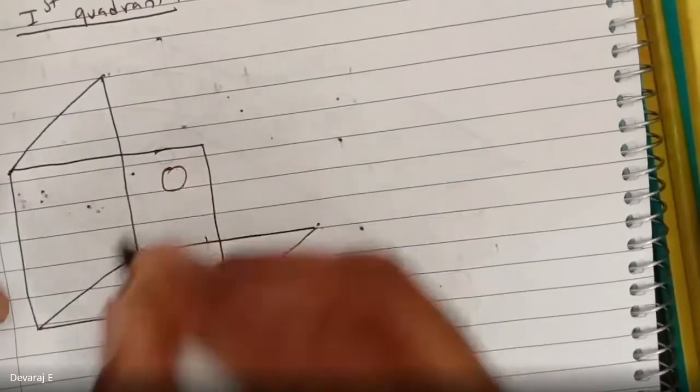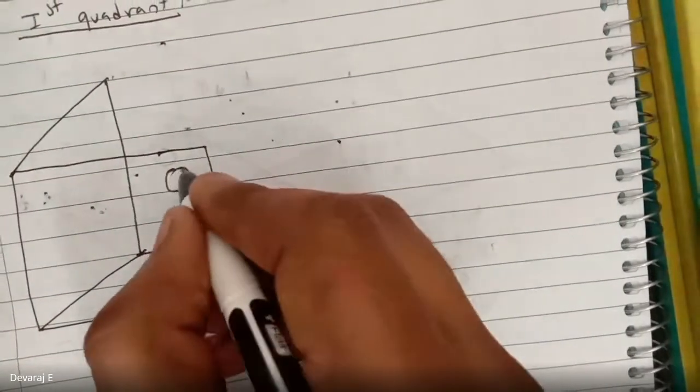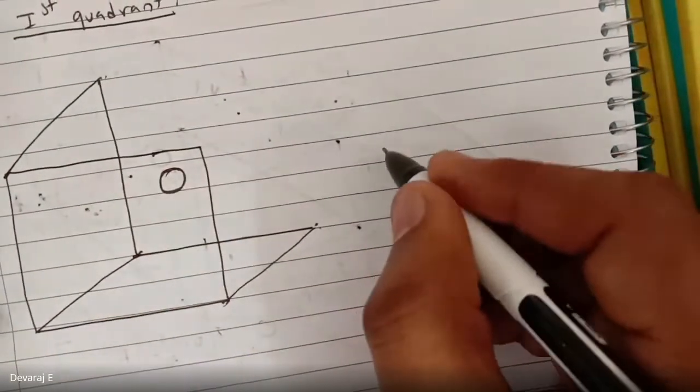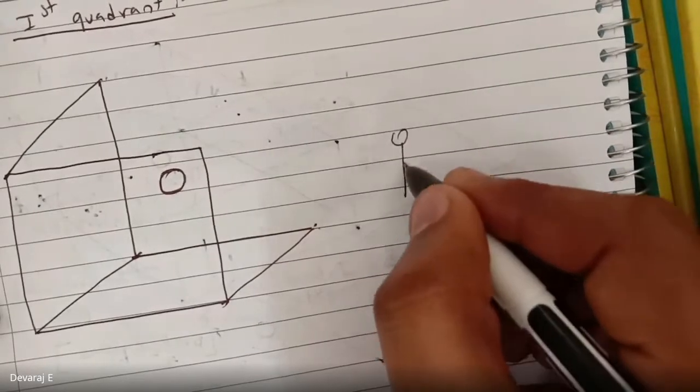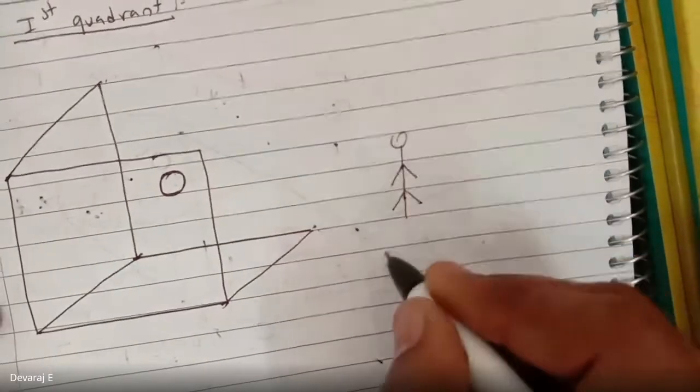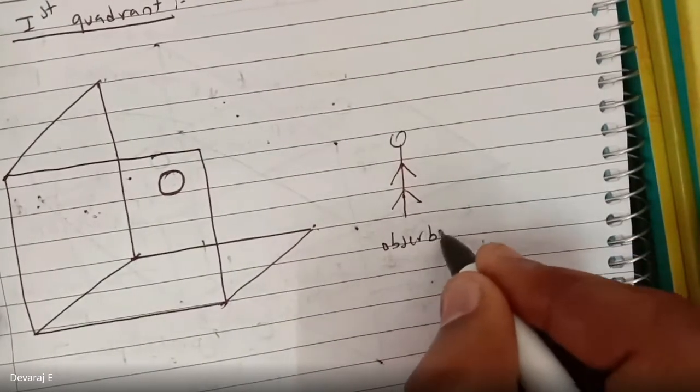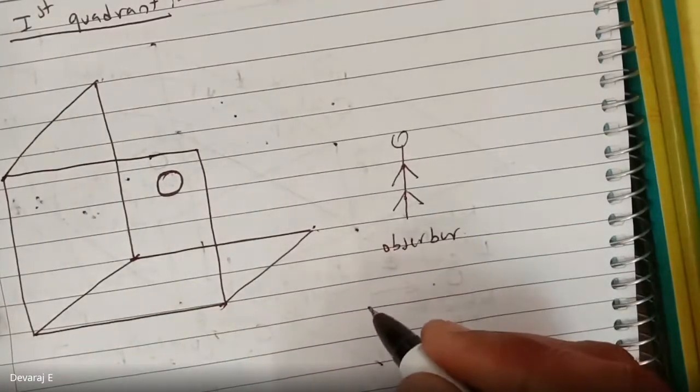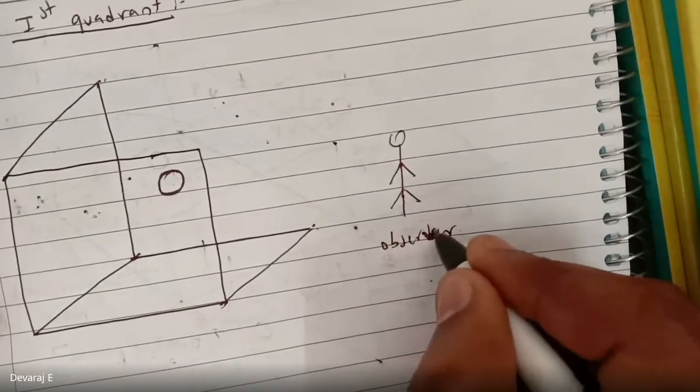Here there is an object. Ball, you assume that there is a ball. Here there is an observer.